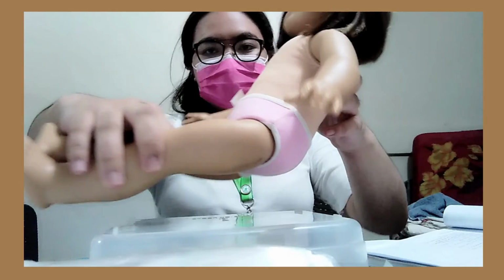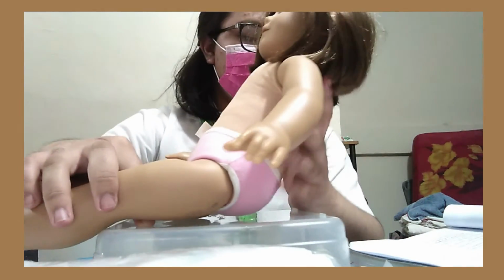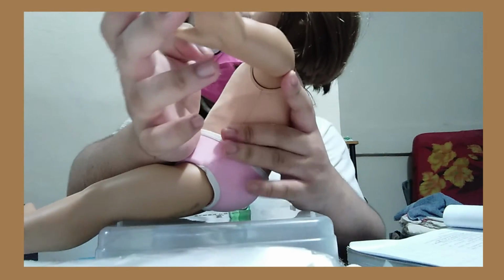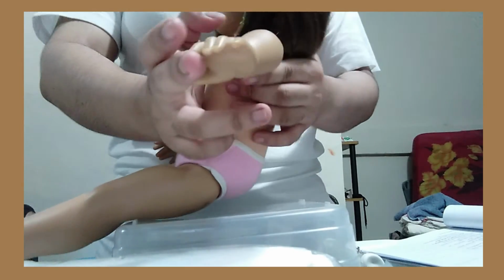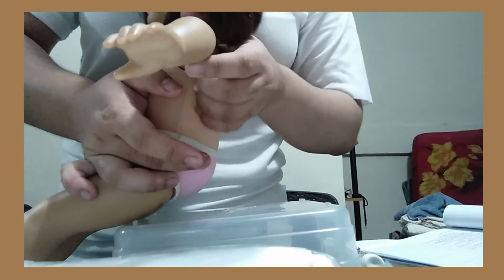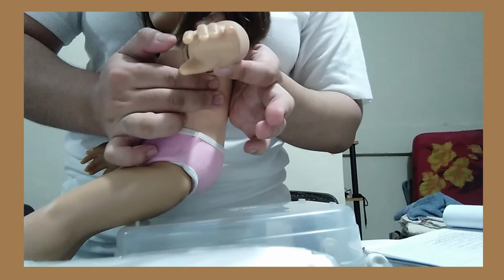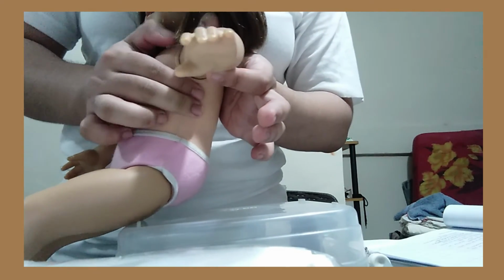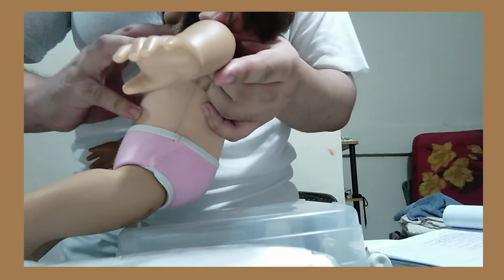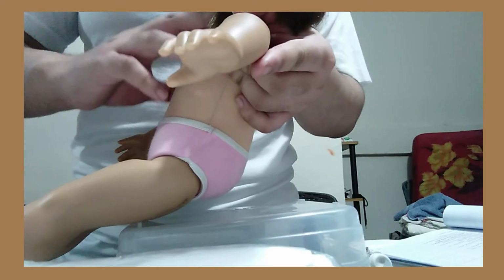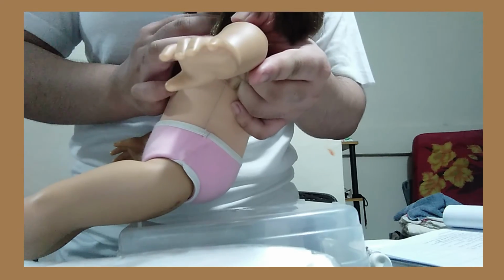Then now we're gonna be palpating the axillary, still in a sitting position with the arms abducted. So like that. So make sure that the patient has proper balance so the patient can hold on to you. So for this, the axillary in here, the subclavicular, okay, the supraclavicular lymph nodes in here.